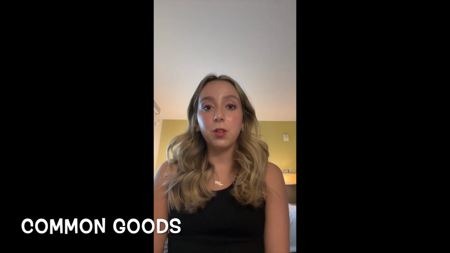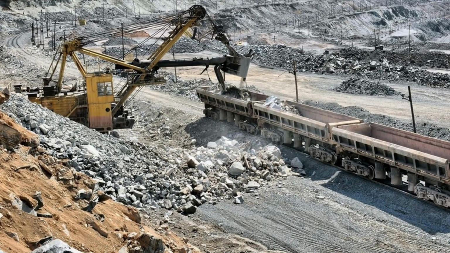Then we have common goods. Common goods are non-excludable and rival. This means that they are free but limited in supply. Governments often manage these natural resources for consumers. For example, fish stocks, timber, mineral deposits, and metal deposits.